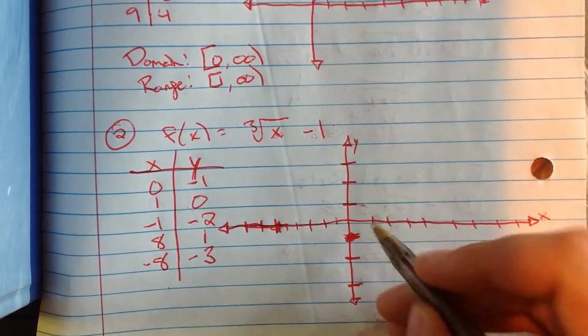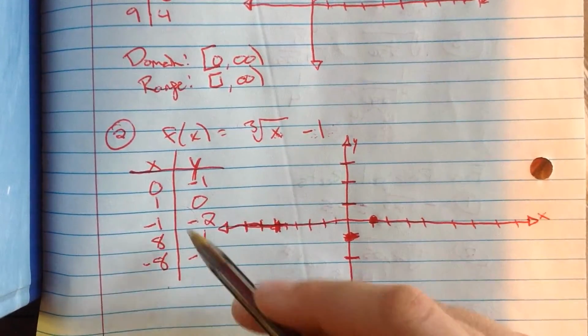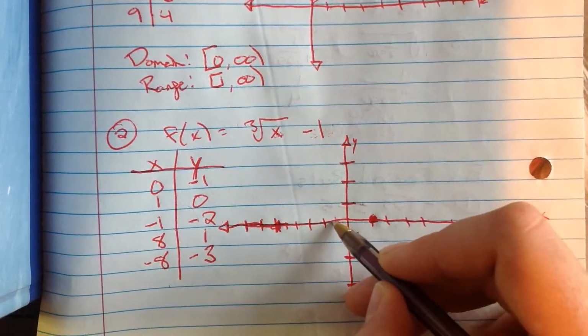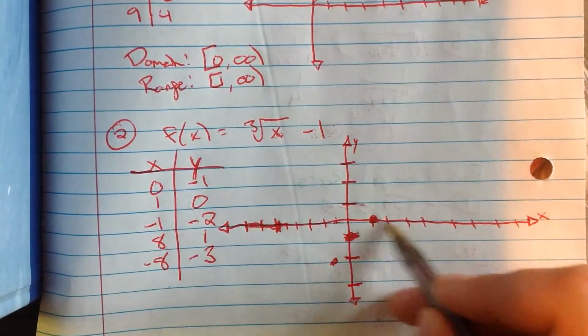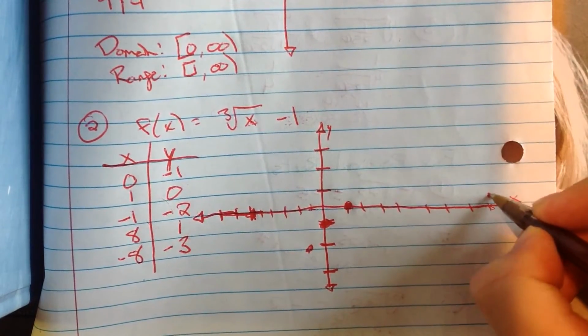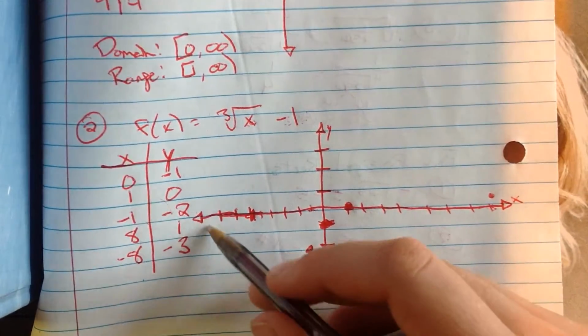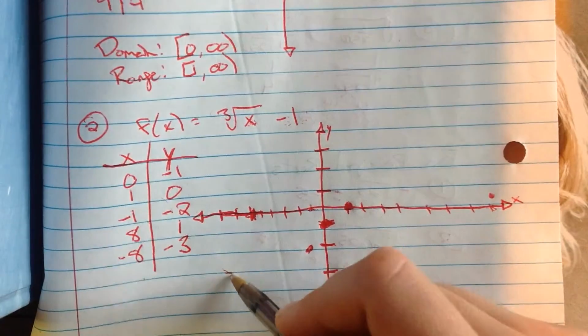1 is 0. So 1, 0. Negative 1, negative 2. 8, 1. Just come out to 8. Go up to 1. Negative 8, negative 3.